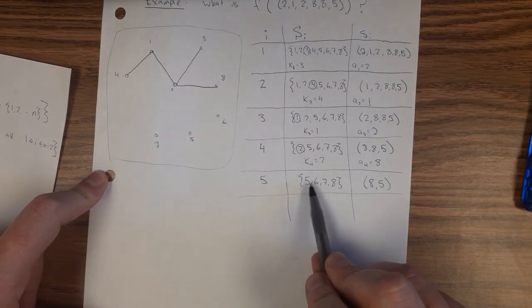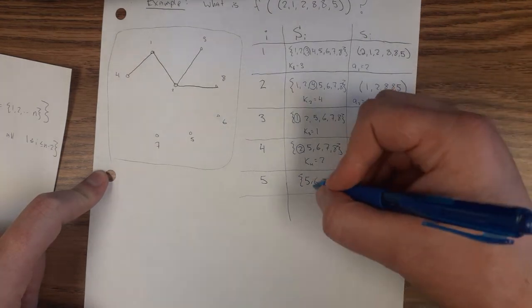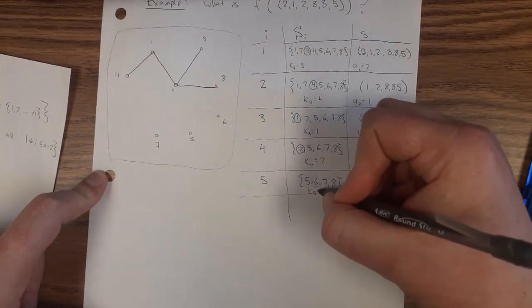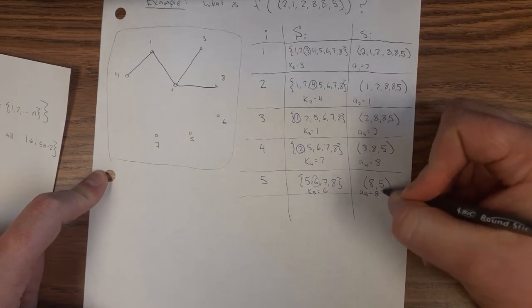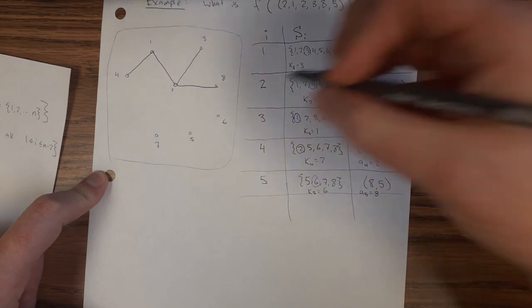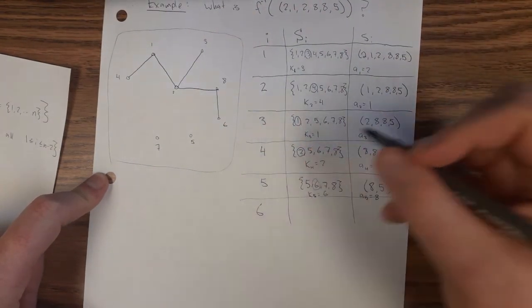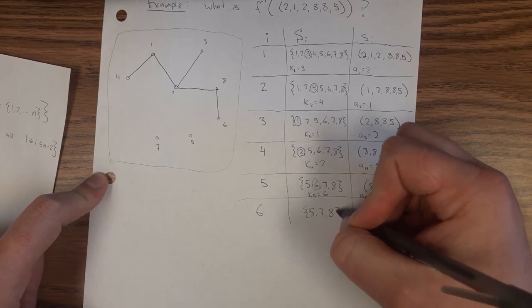Let's see. 5 does appear here, 6 does not, so 6 is the smallest. So that's my next k. I connect that to the first thing here, so 6 gets connected to 8. My next set is 5, 7, 8.